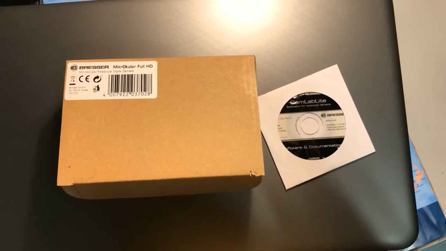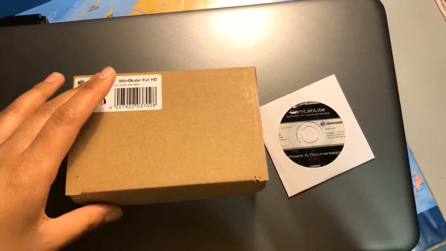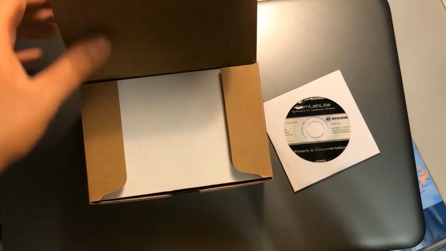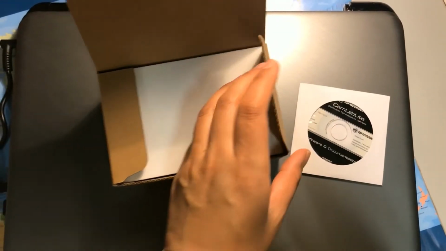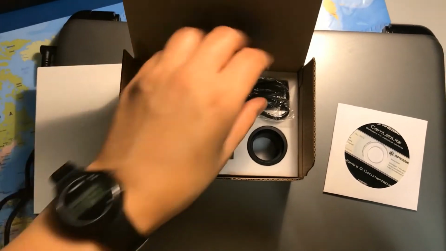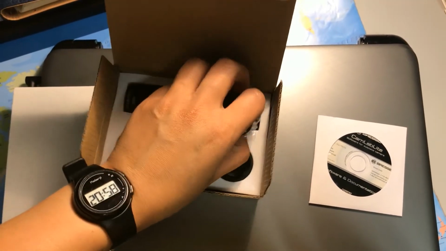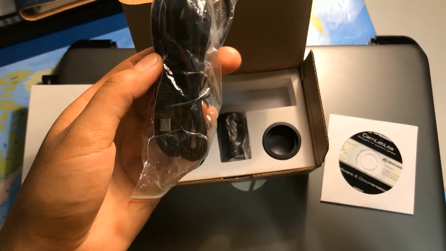In the BRESSER MikroOkular Full HD camera box, you will first find the CD at the top. If you open the box a little bit, you will have the connection cable. You use this cable to connect the camera to your PC.